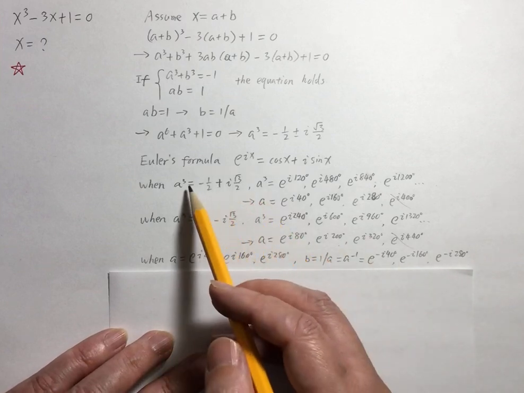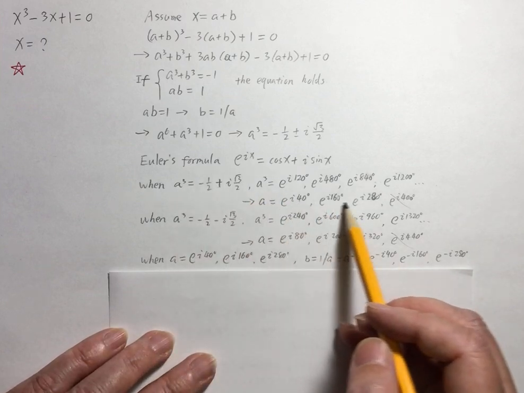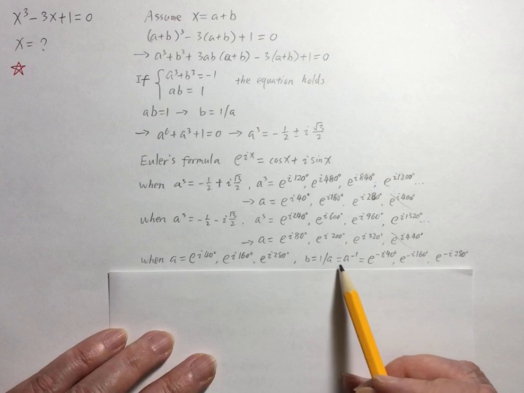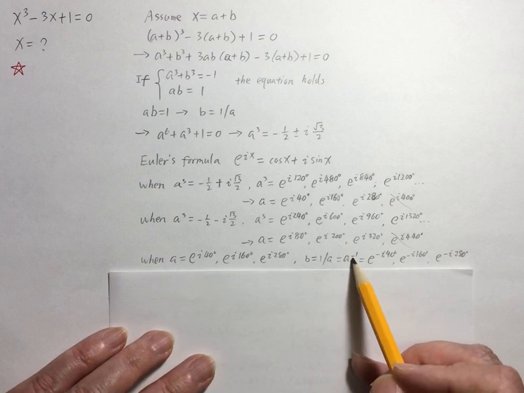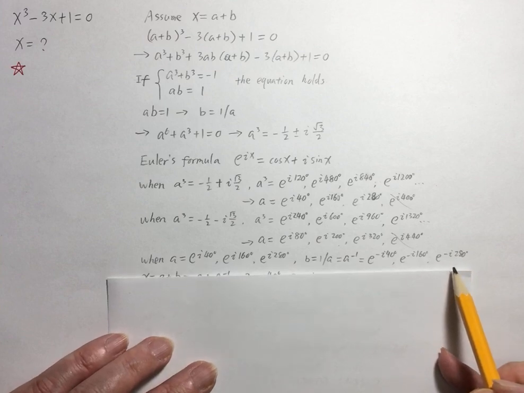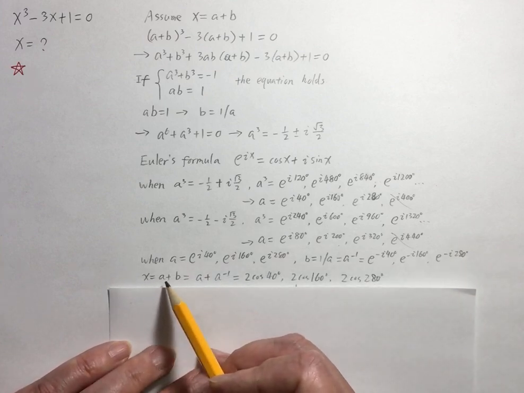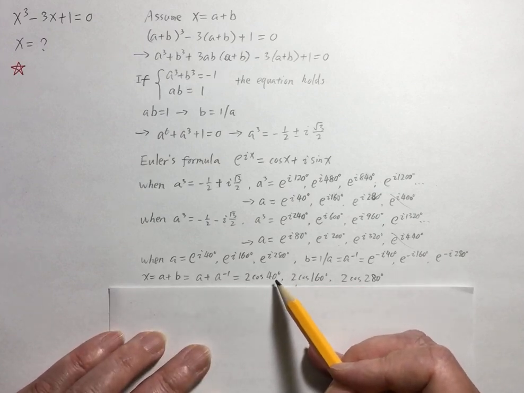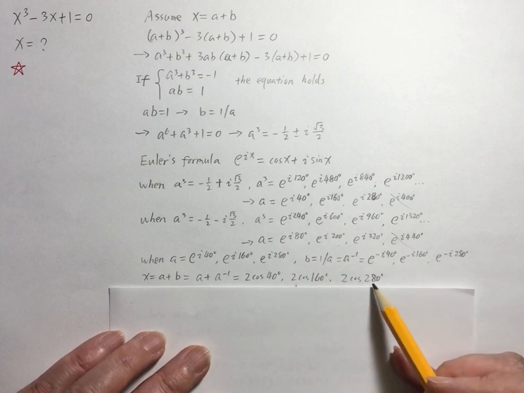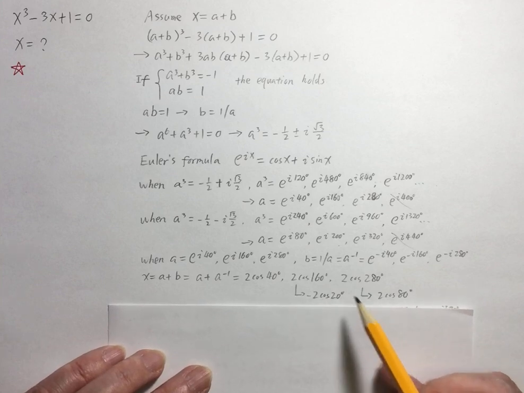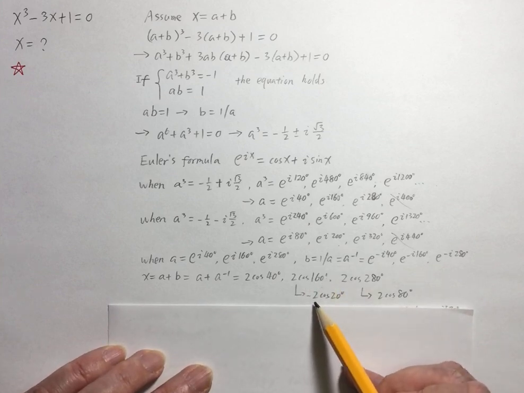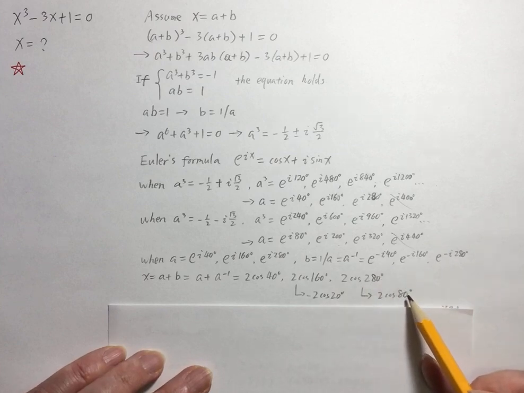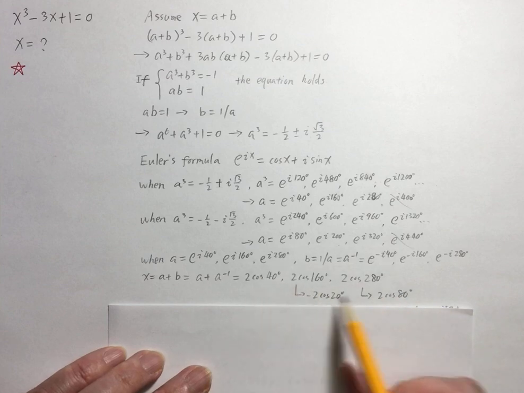So now we look at the first option. When a is equal to these three numbers, then b, remember b is 1 over a, then b is a to the minus 1, so we get this number. Then x equal to a plus b, then we have x either equal to 2 cosine 40 degree, 2 cosine 160 degree, or 2 cosine 280 degree. But cosine 160 degree is minus cosine 20 degree, and cosine 280 degree is cosine 80 degree. So we have these three numbers here.